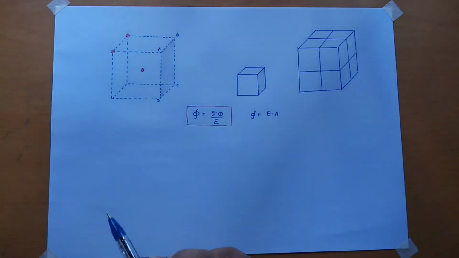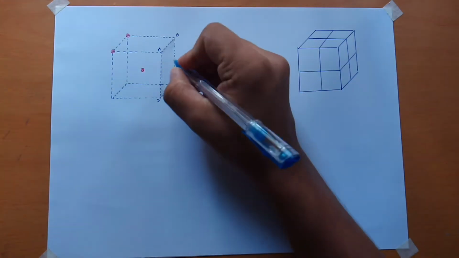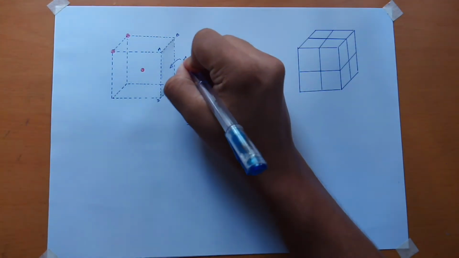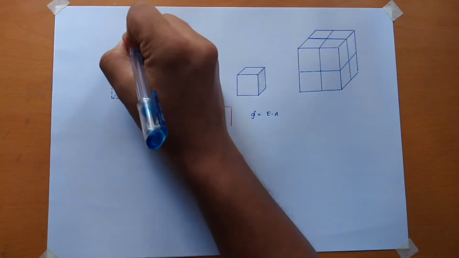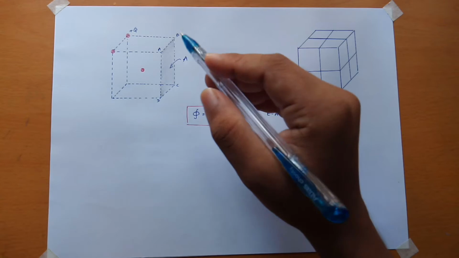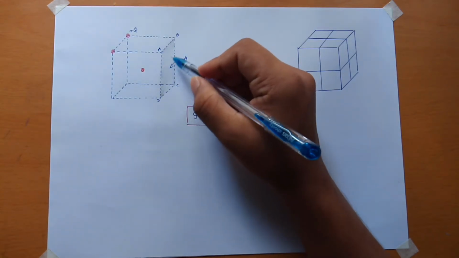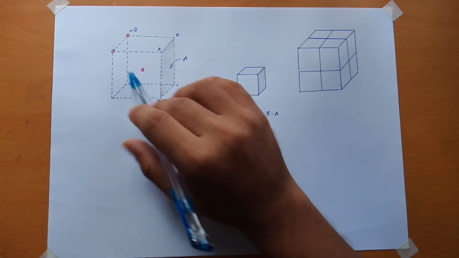Okay, now we want to compute the flux passing through this area. I take this area to be capital A, right? And there are three charges, each plus q. Now I can compute the flux passing through this area separately due to each individual charge.